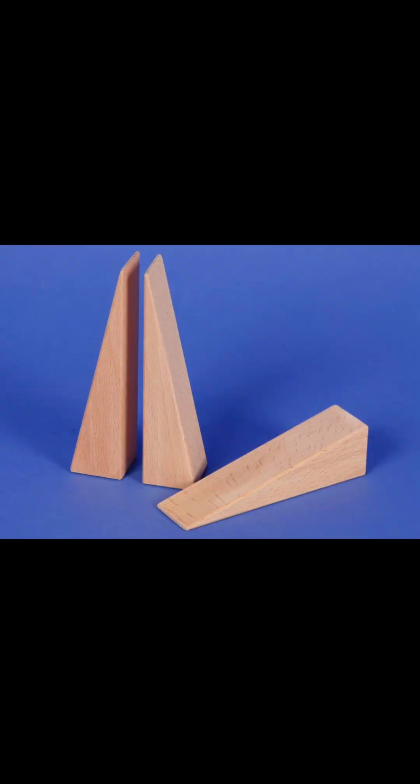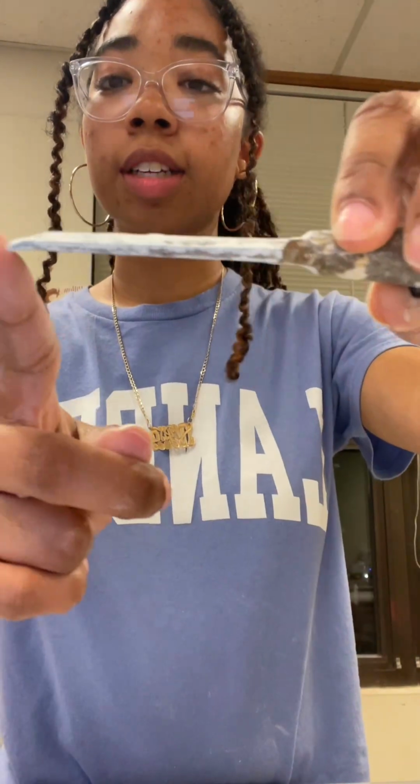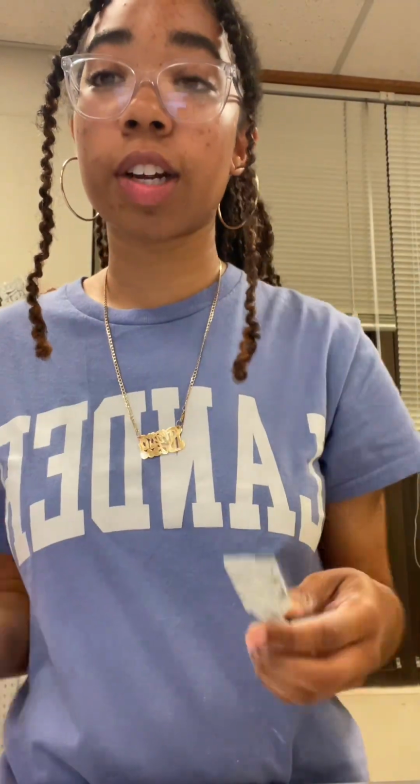If you look at the shape of these wedges, they are basically two inclined planes that are pushed together, creating a triangular form with a sharp tip. So, take this chisel for example. It has a very sharp edge and it can be used to split the plaster in half.